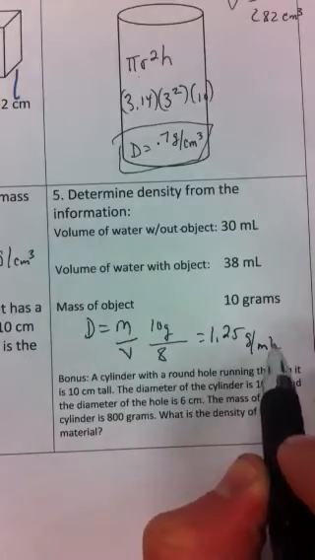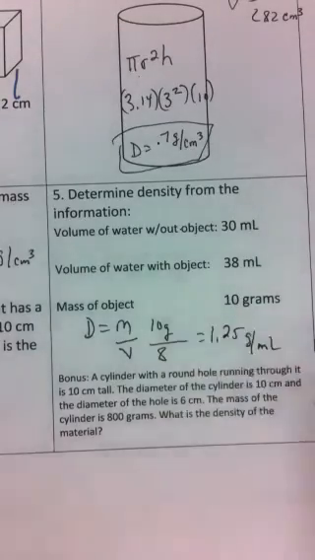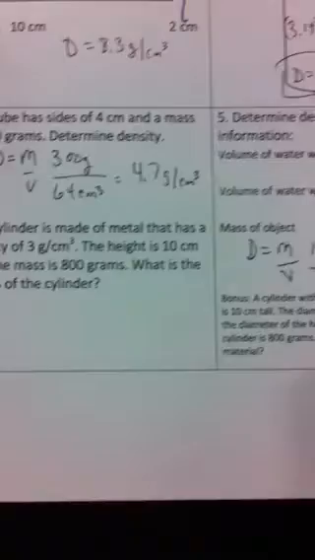This is not milliliters cubed. You did not multiply milliliters times milliliters. It's just milliliters.